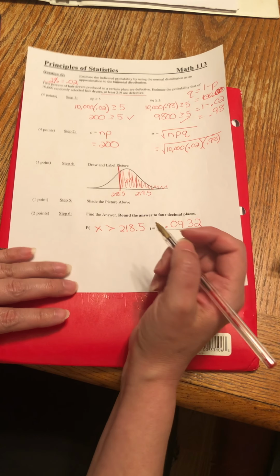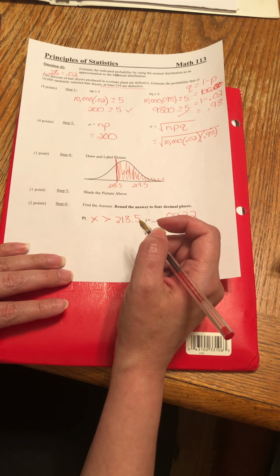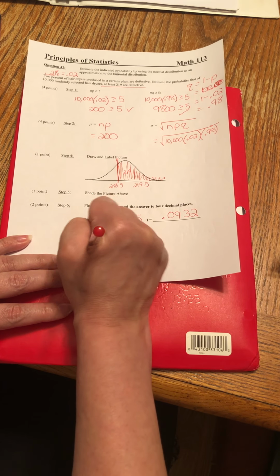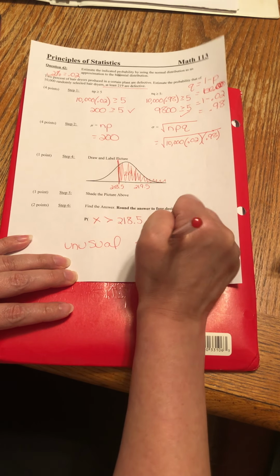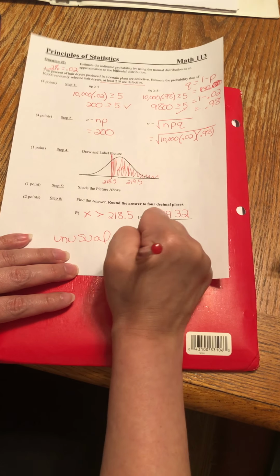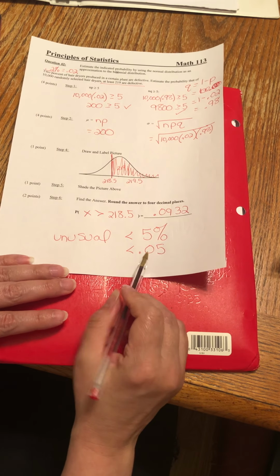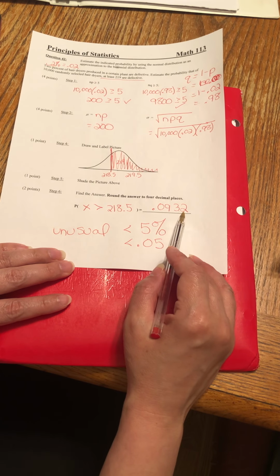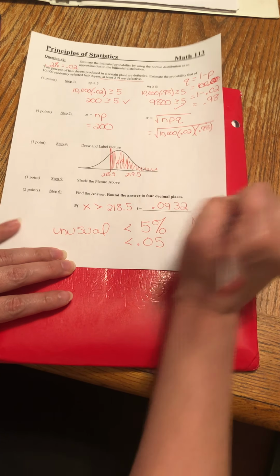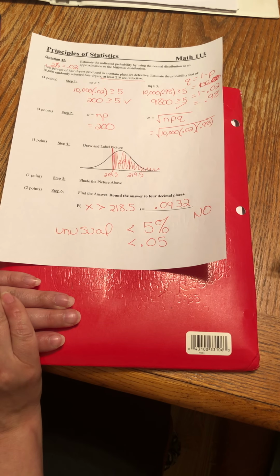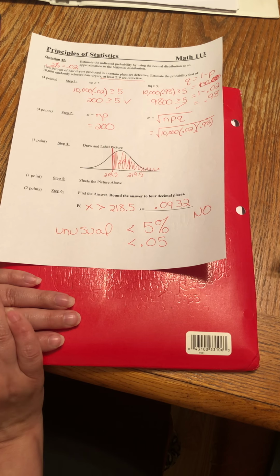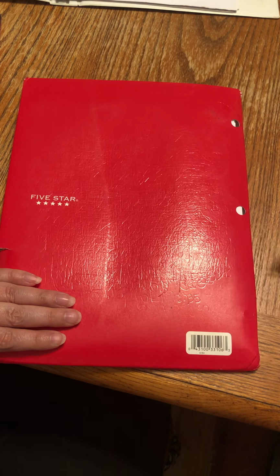The only other thing I want to mention before the test on Friday, remember to be, do I want to word it usual or unusual? Remember that if it is unusual, it has less than a 5% chance of happening. So less than 0.05, what I could do on the test then, I could say, is this event unusual? And you would fill in the blank, no, it is not unusual because it's not less than 0.05. And that pretty much sums up the test for Friday.